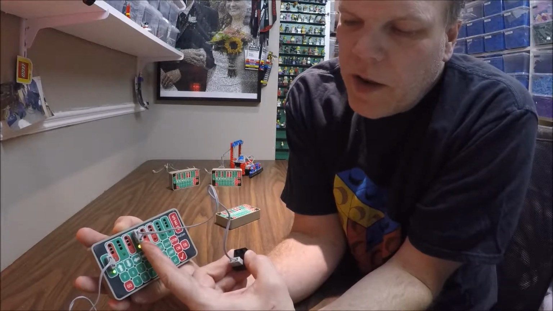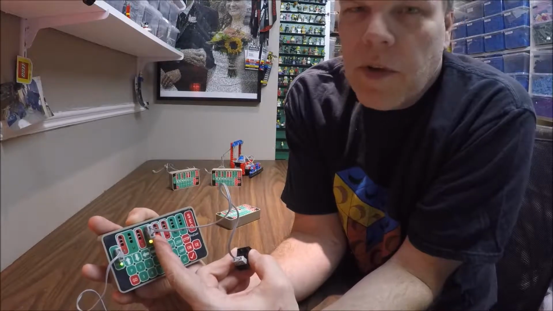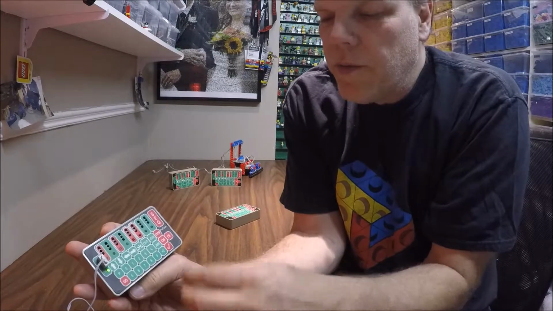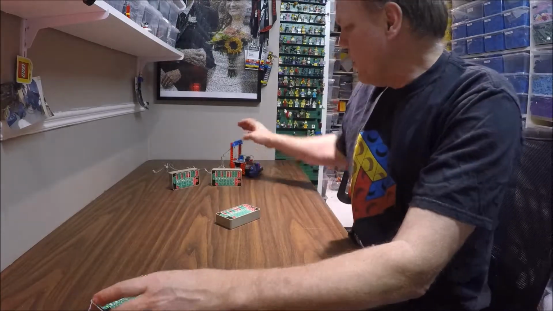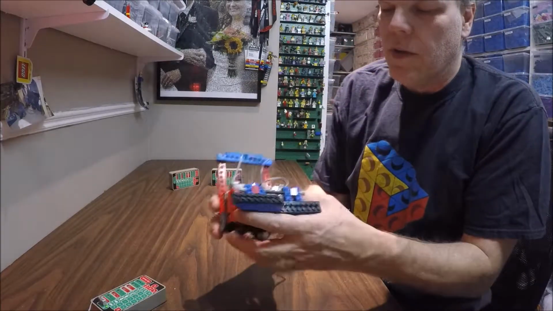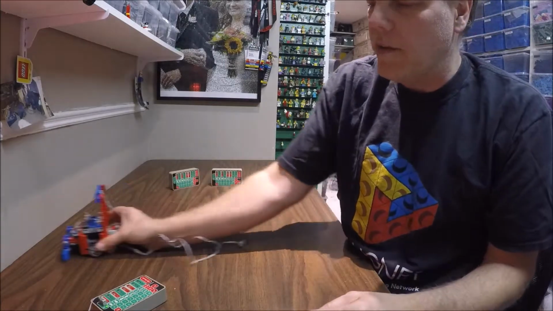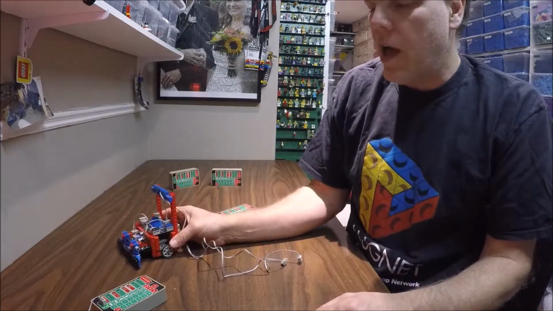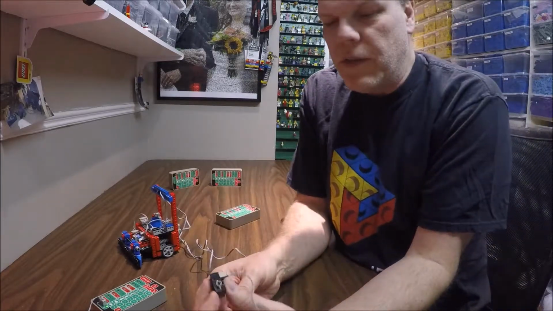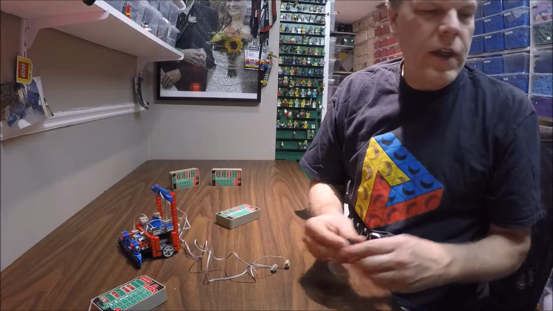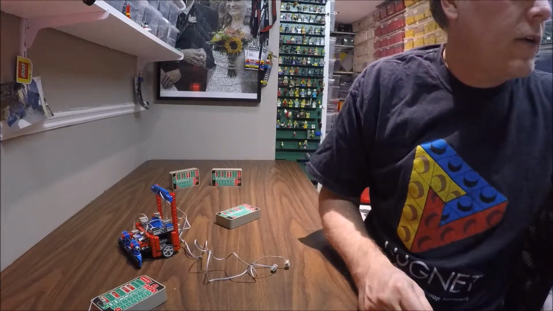I have to figure out how to get these two switch ports to be programmable, so I can actually use, for example, the touch buttons on here. So this thing will walk, drive, and hit something and back up. Right now I could probably just use this. Well, let's just try that.